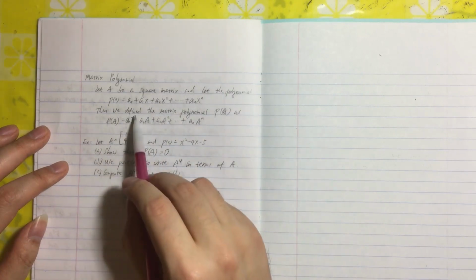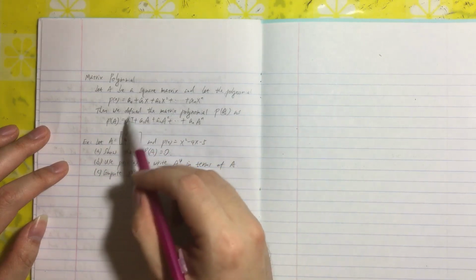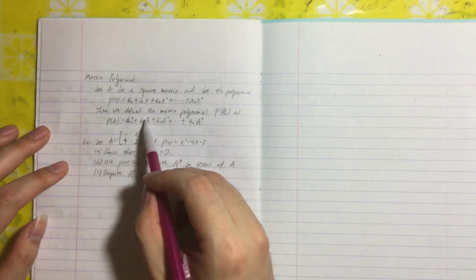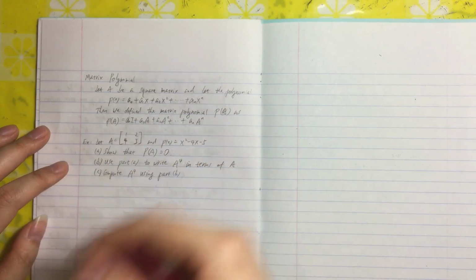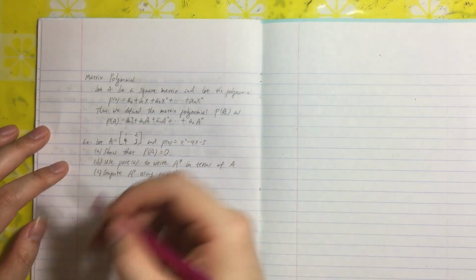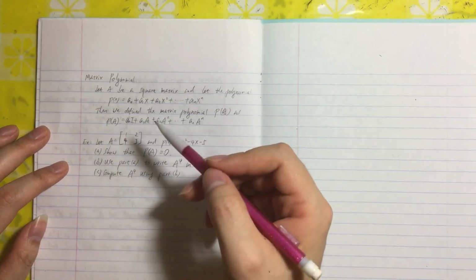But where does this I come from? Think of this. If there's no I here, we have a0 plus a matrix. A scalar plus a matrix is undefined. So we need to fix the problem. We can't have a0 here. How do we fix the problem?